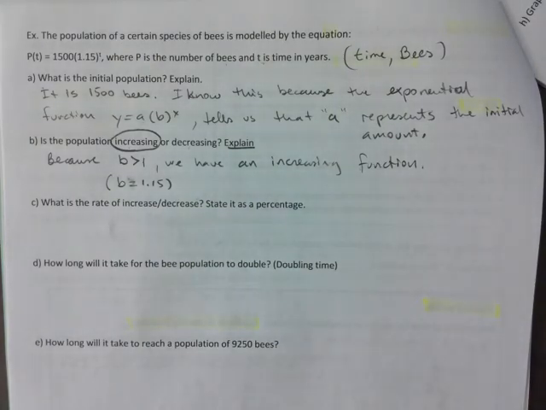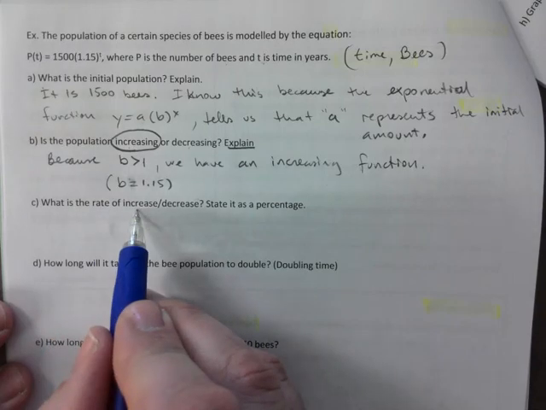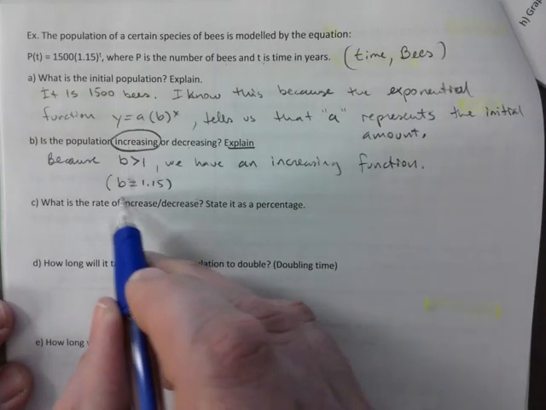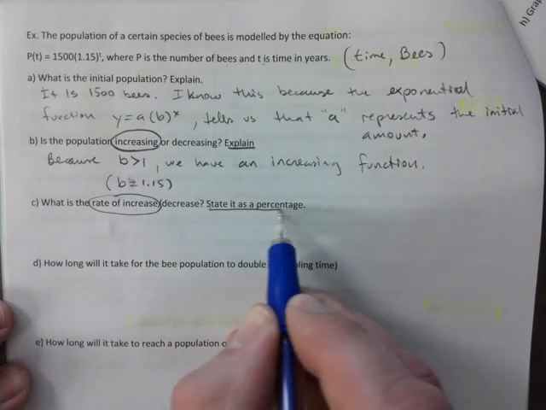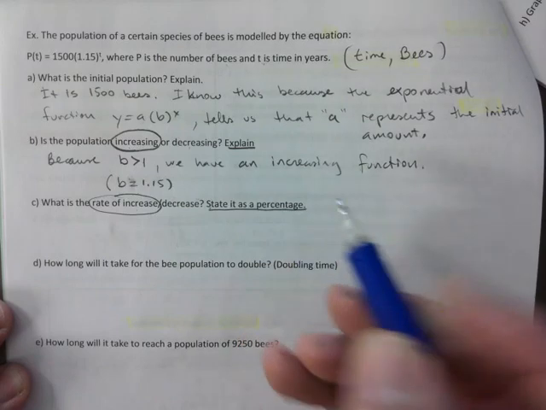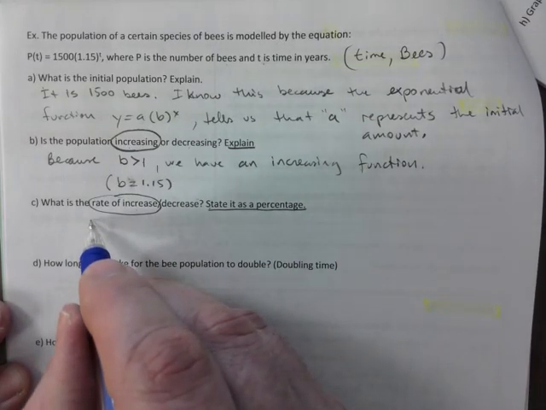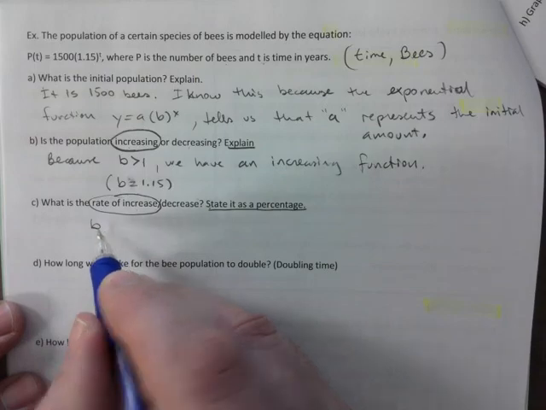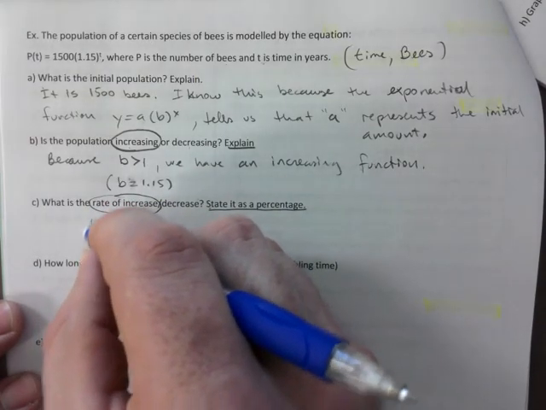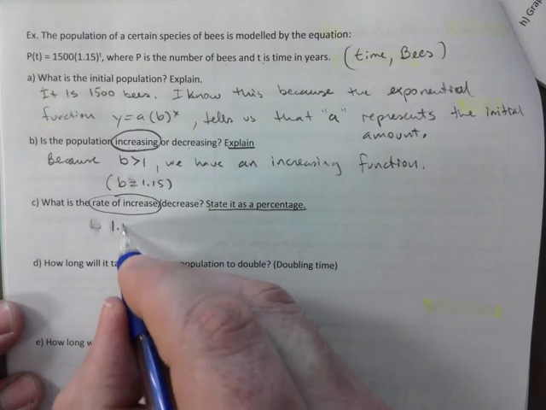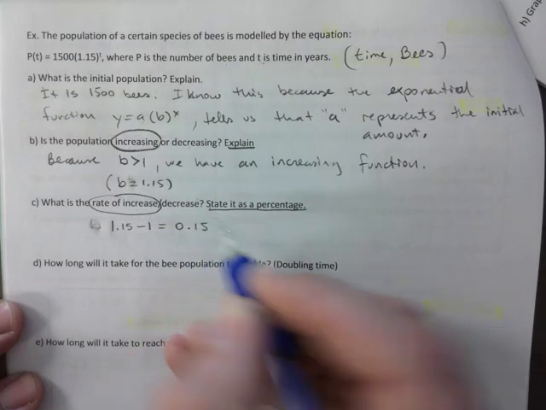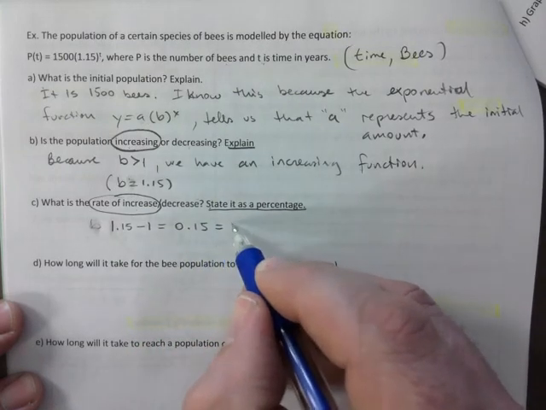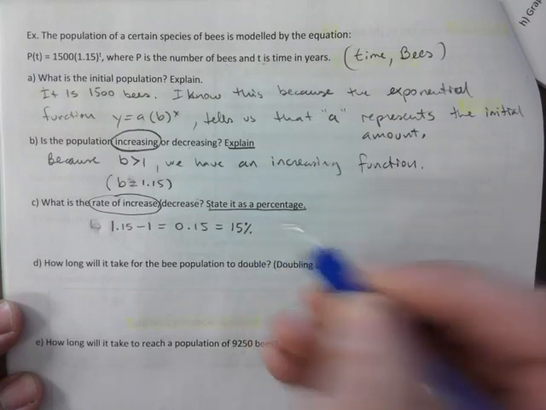Okay. What is the rate of increase or decrease? We already know that it's increase, right? What is the rate of increase, stated as a percentage? And so you just go b, I already know what it is. I'll just go 1.15 minus 1, I'm left with 0.15, which is the same thing as saying 15%.